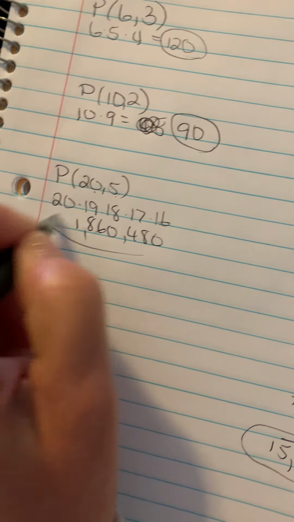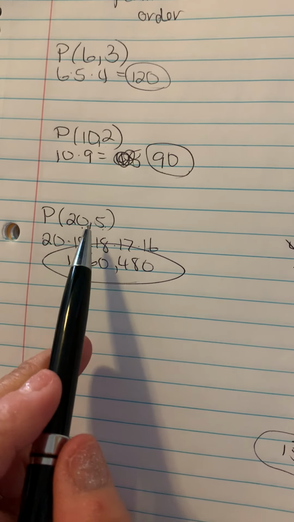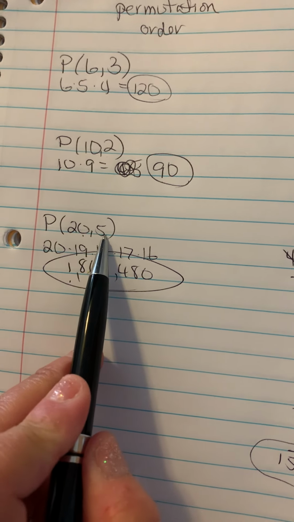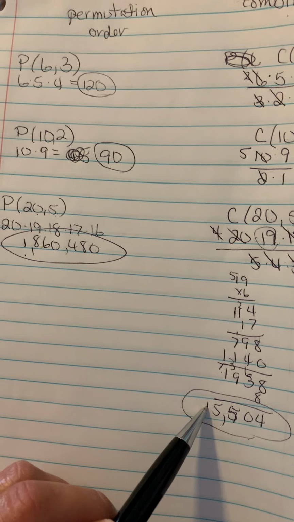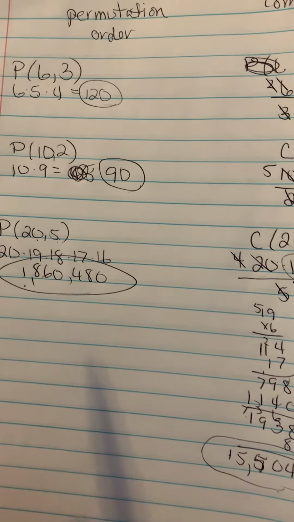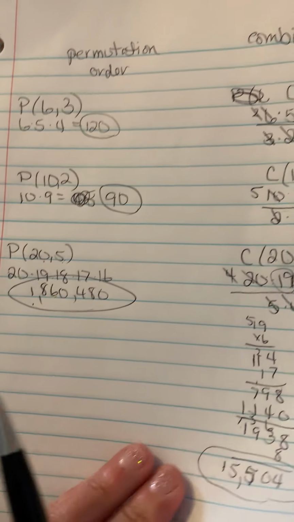So there's 1,860,480 ways that I can choose 20 people to take certain positions. Look at the difference, right? So order doesn't matter, order matters. Placement doesn't matter, placement matters, right?